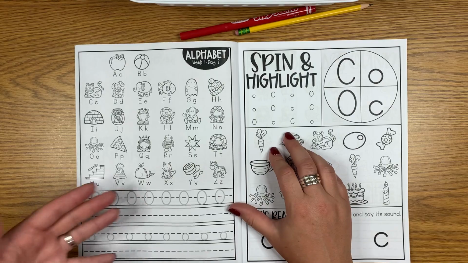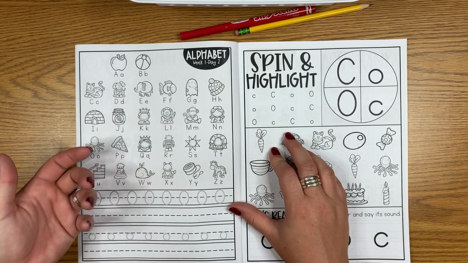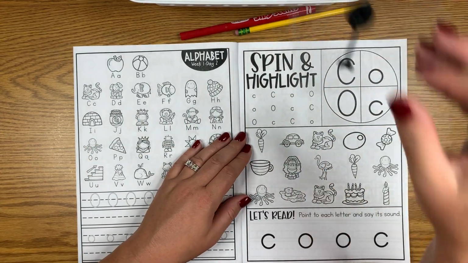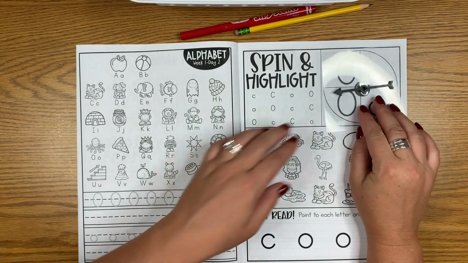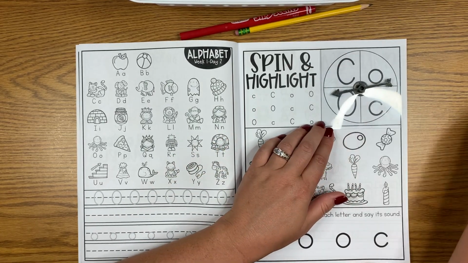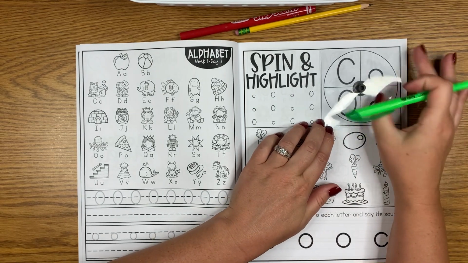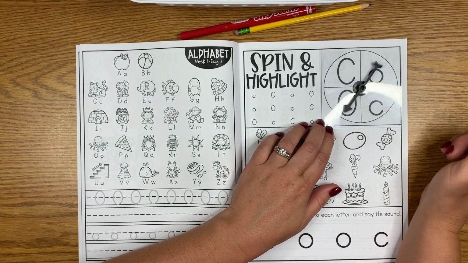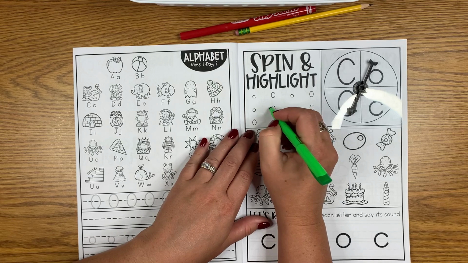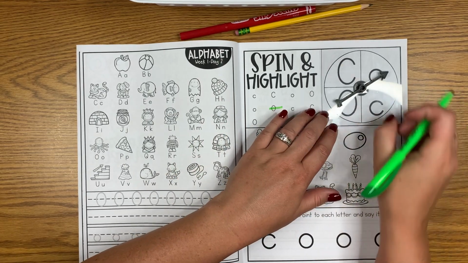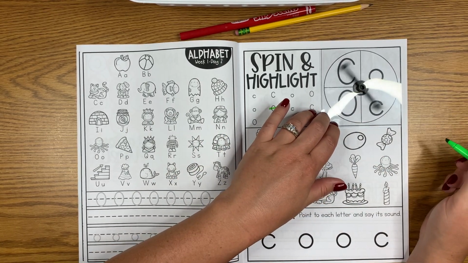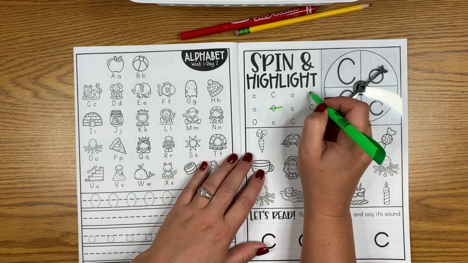Again, on day 2, you'll start with your flashcards and circling, and then they'll use a spinner, and my students love to use spinners. With this, I give them a highlighter, and we spin and highlight. Spin and highlight.